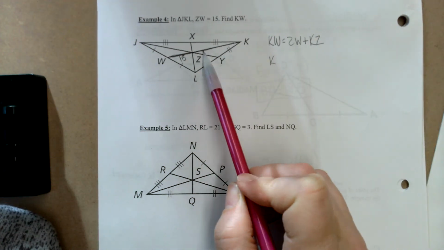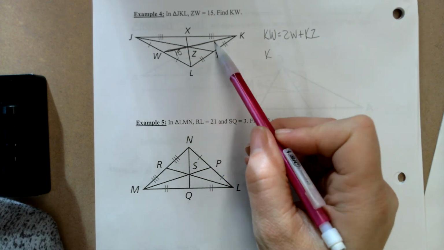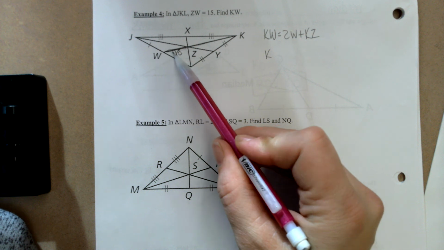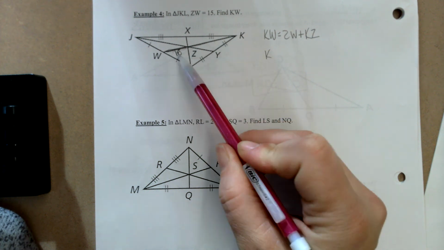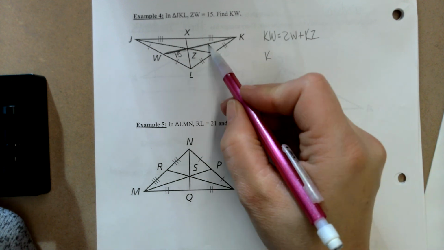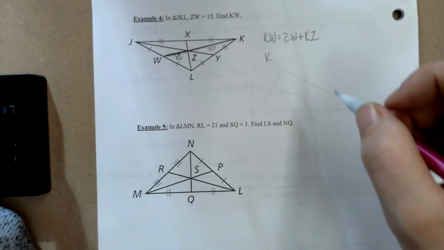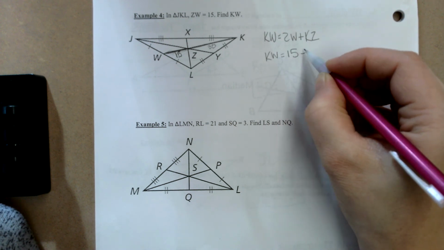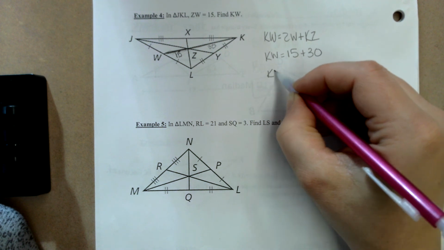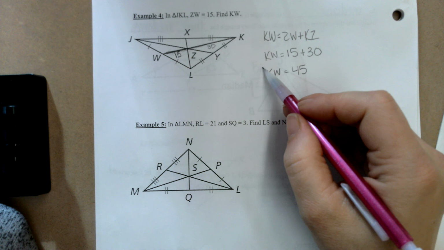We need this piece to get the whole length. If this is 1/3 and this is 2/3, this part here is half of this part. So we know this part is 30, because this is 15. So KW equals 15 plus 30, so KW equals 45.